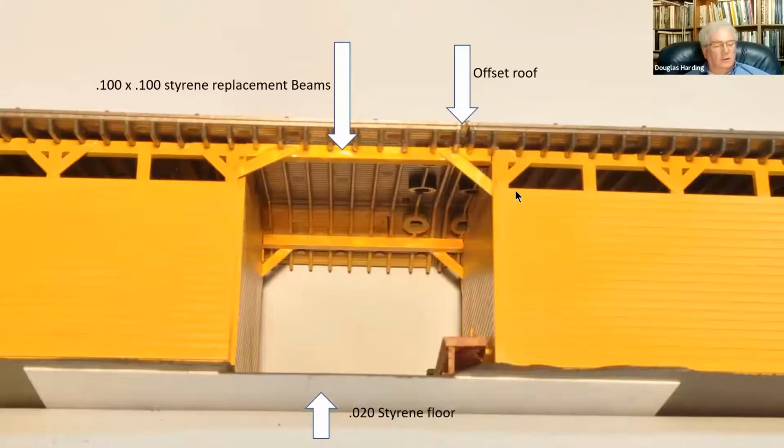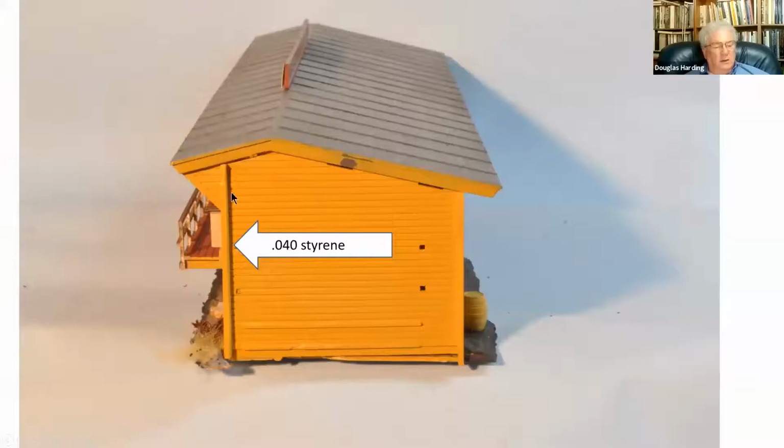And this is where I took two of them and joined them together using some styrene beams and actually made this open area larger by using two of these kits. And here's the workbench. I've already painted this. I've used a piece of styrene here. This is where that workbench used to be on the one end of one. Use a styrene filler here so I could add a 2-story building to make an office.